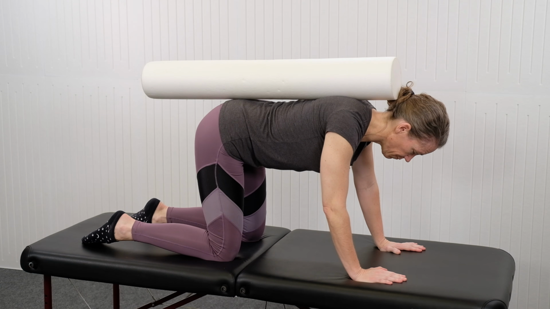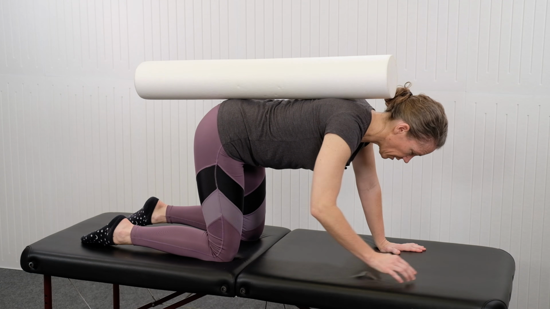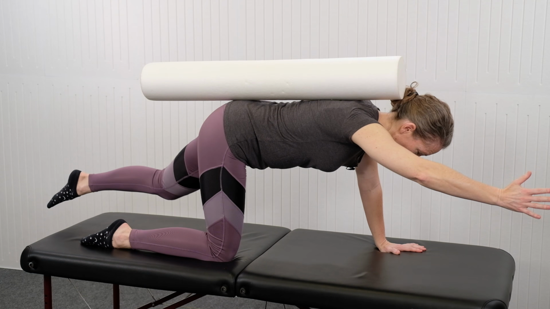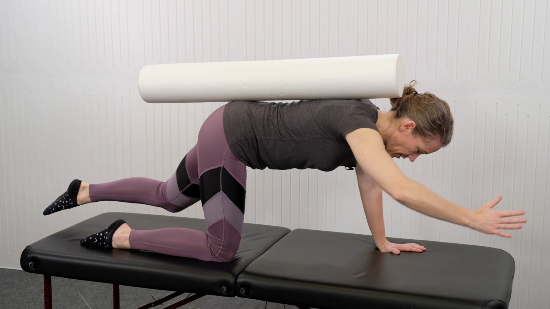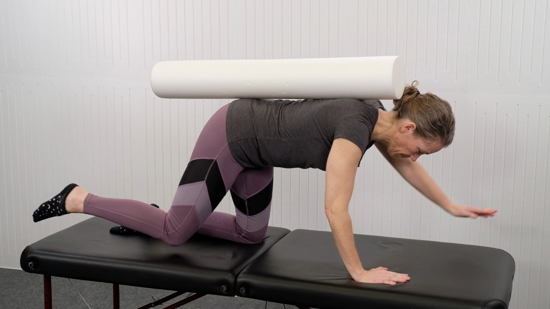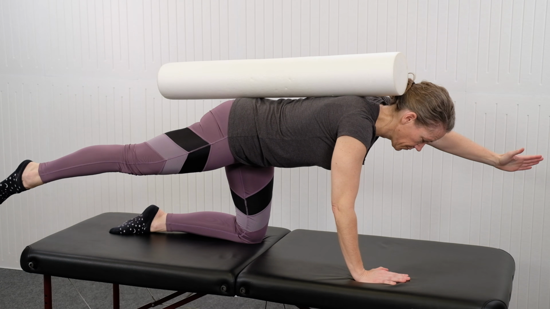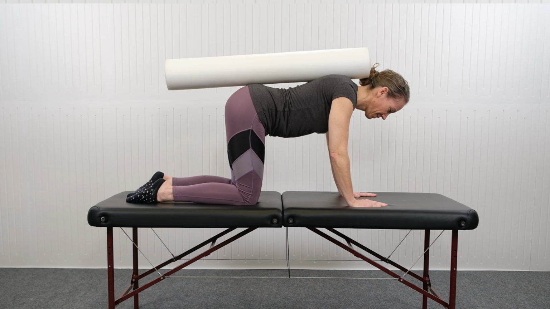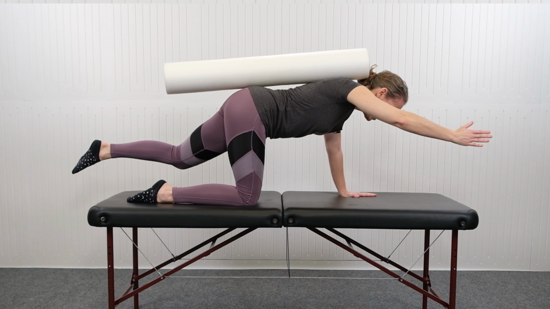Now try and keep the foam roller in place as you lift opposite arm and leg. And then bring it down to the starting position and switch. And this may take some practice to get used to.